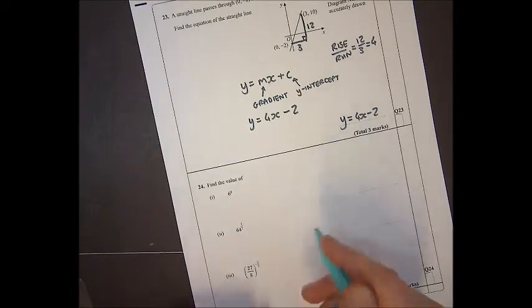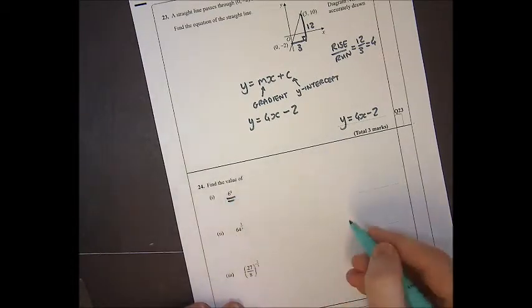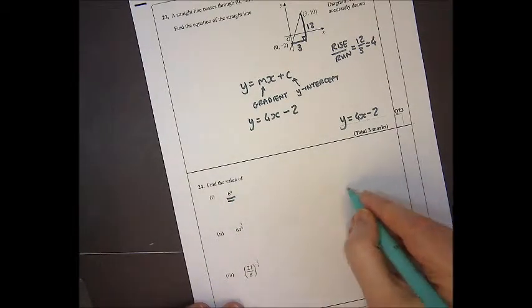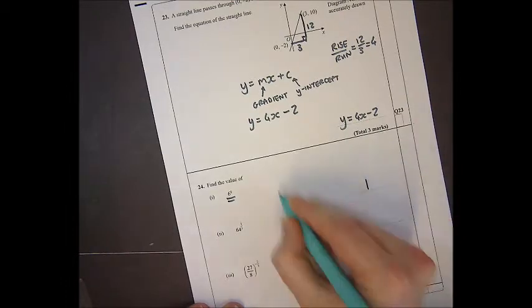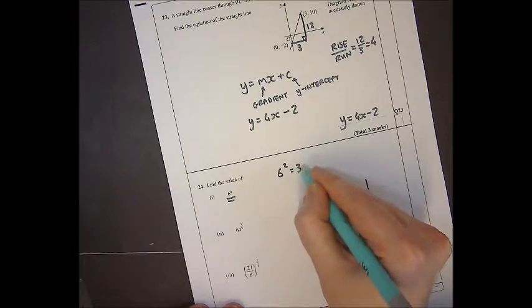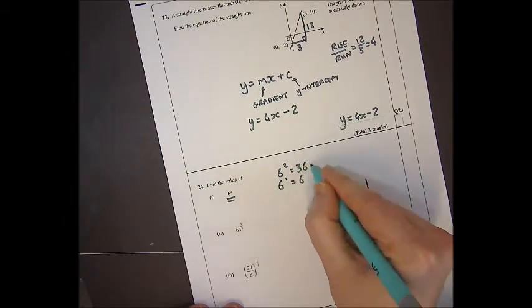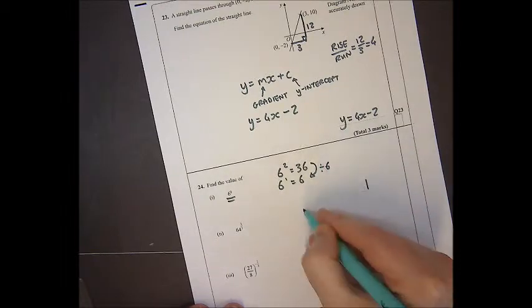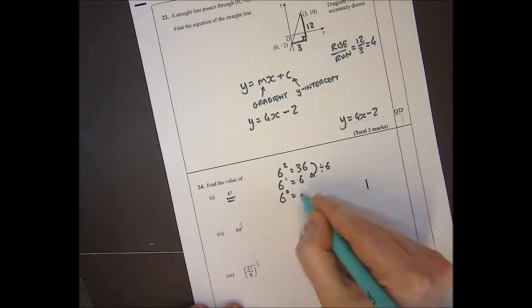Question 24, I'm asked for 6 to the power 0. Remember that anything to the power 0 is 1. The reason for this is, you imagine 6 squared is 36. 6 to the power 1. Each time here we are dividing by 6. So it is 6 divided by 6, so that's 1.